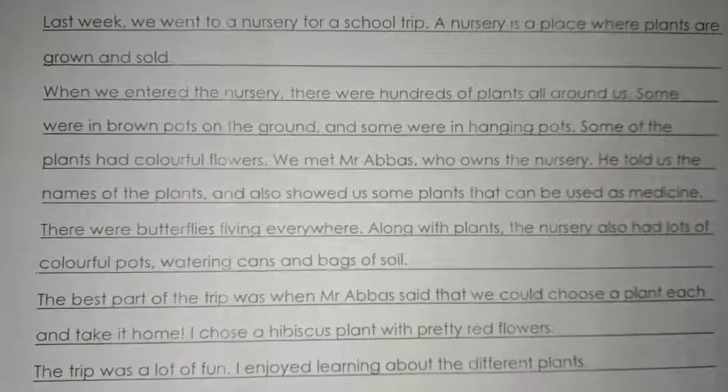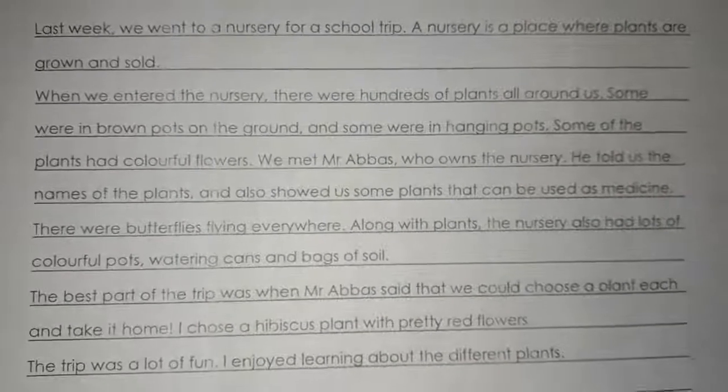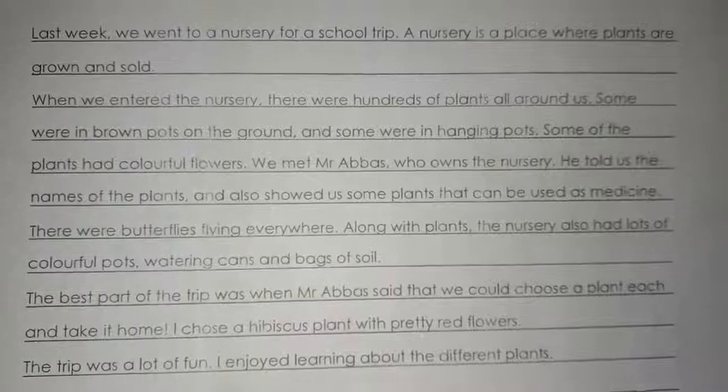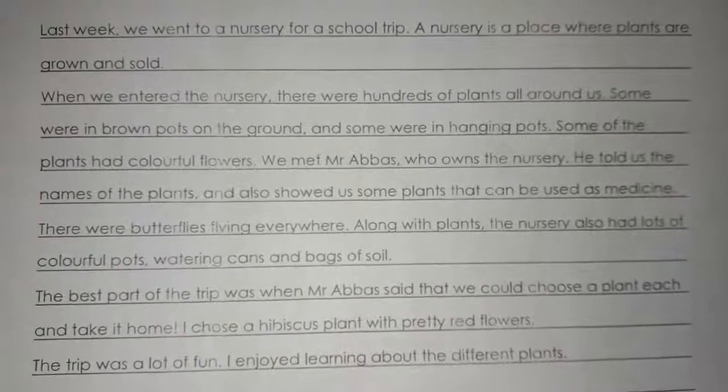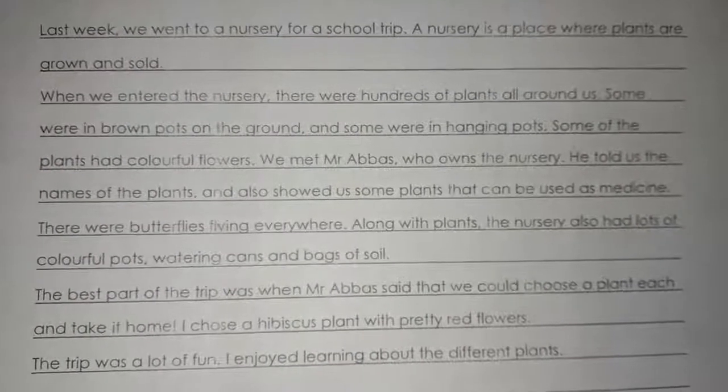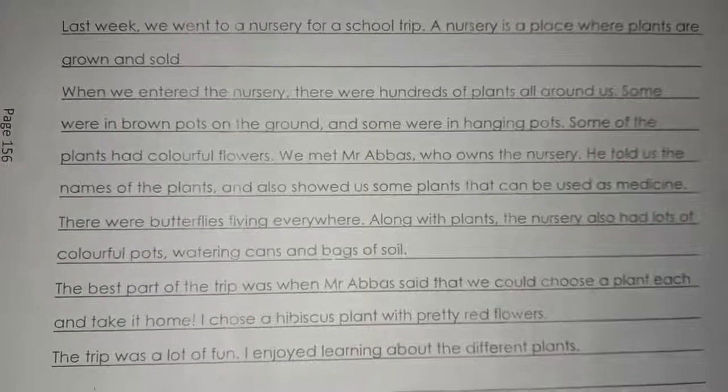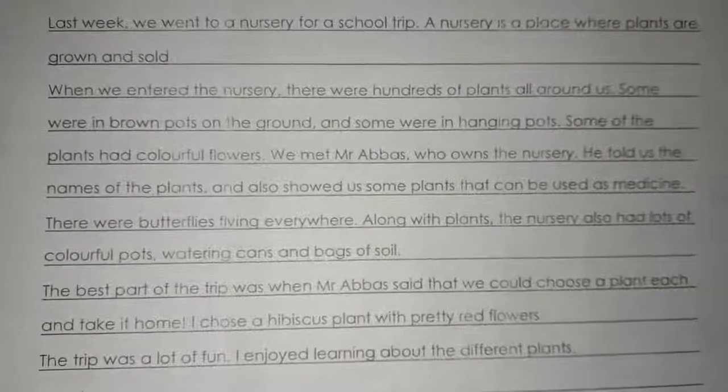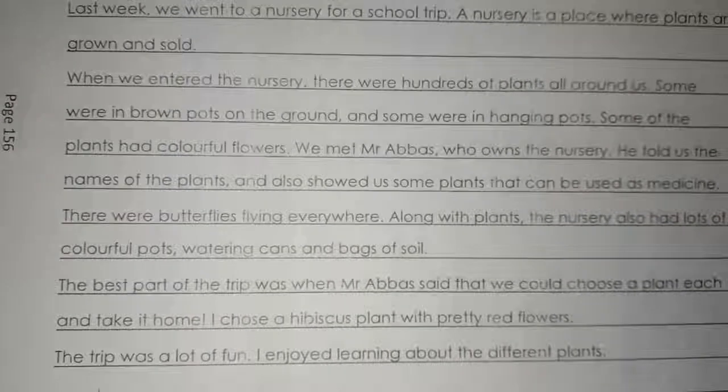Understood, children? Have you read? See, by this, whoever has not written, you can write. And whoever has written, see the mistakes. Okay, children? Yes? You should write in your homework book also. Has everyone understood this? I hope everyone will complete module 2 and 3, formal writing and creative writing. Okay, children, complete the work.